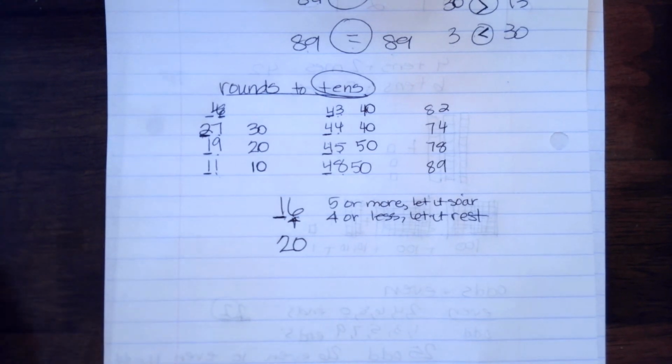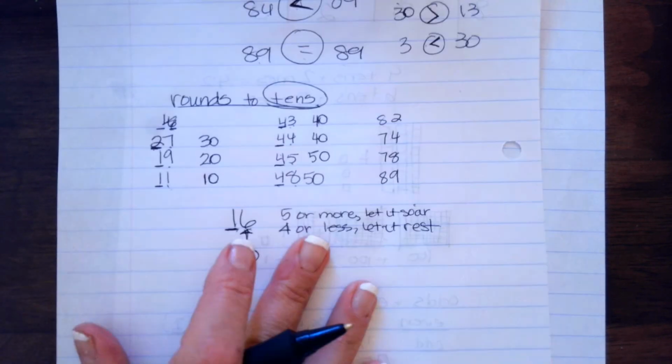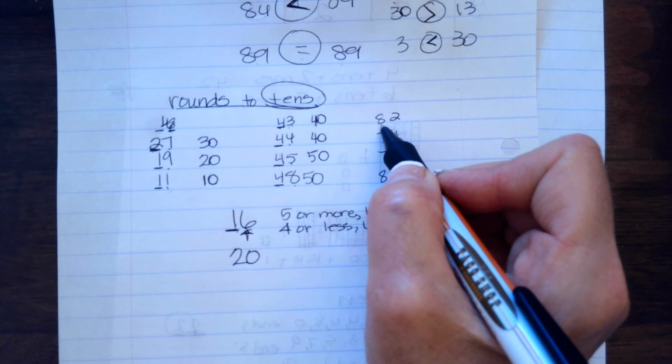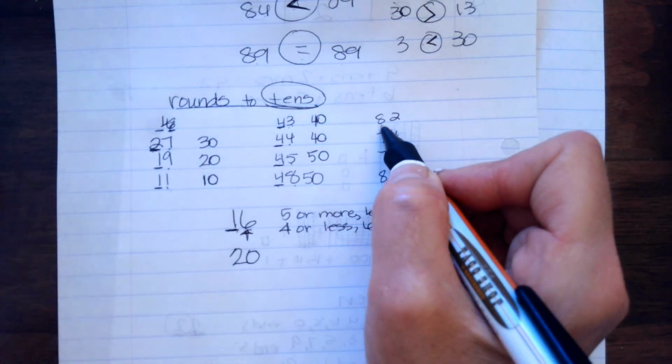Okay. Does that kind of make a little teeny bit of sense? Sorta. Okay, so I'm going to use these numbers right here, and I'm going to walk you through the steps, and you're going to tell me what the answer is.